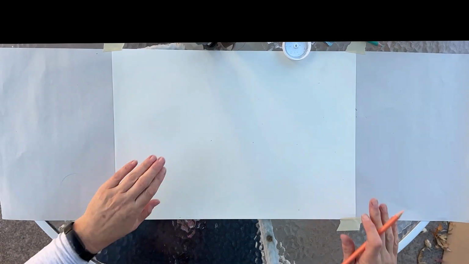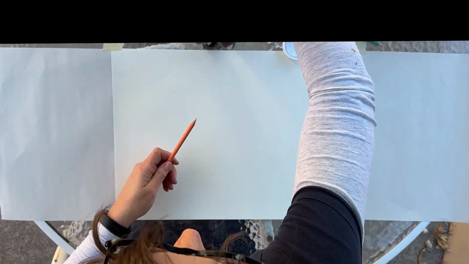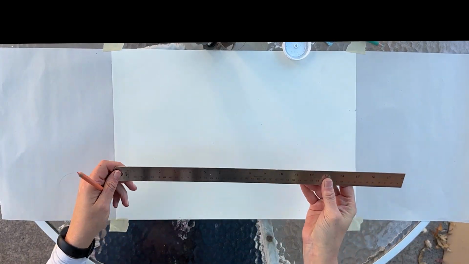Okay, I think I'm ready to go. I'm pretty well set up. I've got my lightest colored pencil and my ruler.